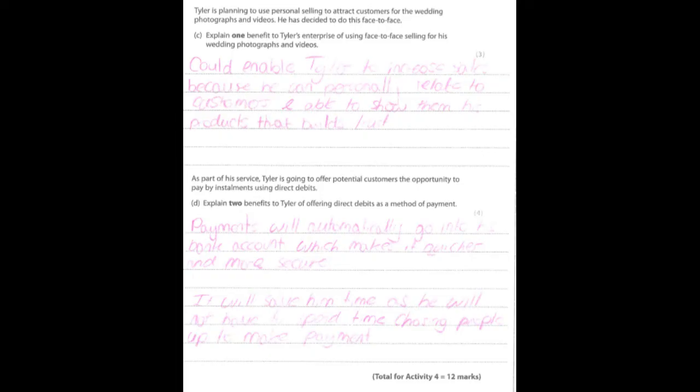In this case here, I've chosen that payment will automatically go into the bank. There's 1 mark. And then I've said it makes it quicker and more secure. So I thought about security compared to cash, and I thought about the speed. And there's my mark there for the explanation. Also, I've done my 2nd point here. It will save him time. So there's my next mark. And he will not have to spend time chasing people to make payment. There's my 2nd mark.